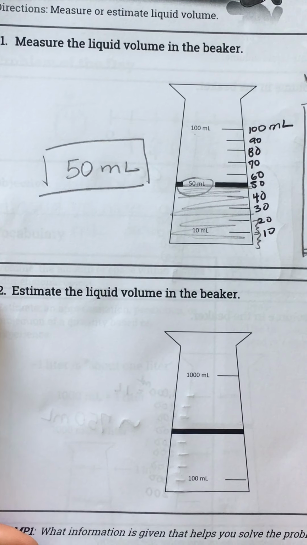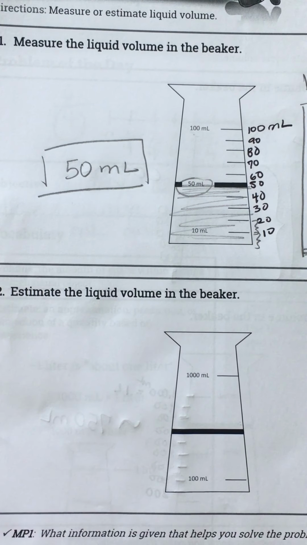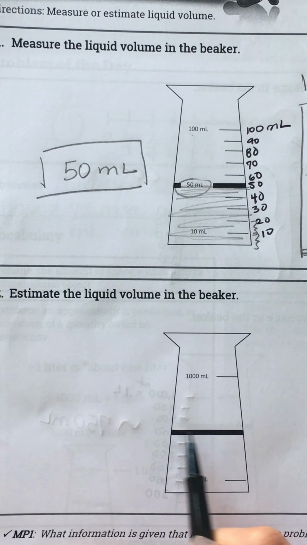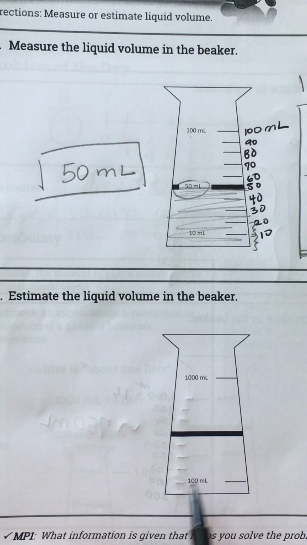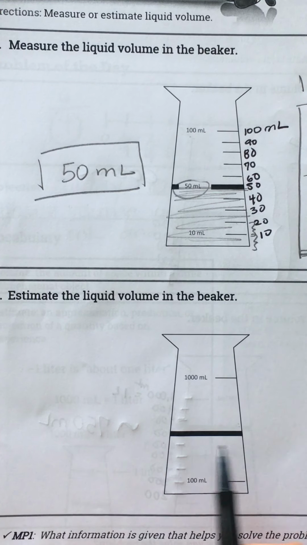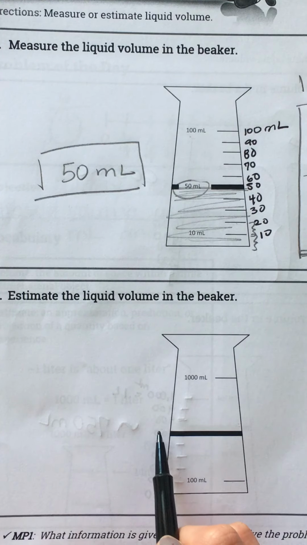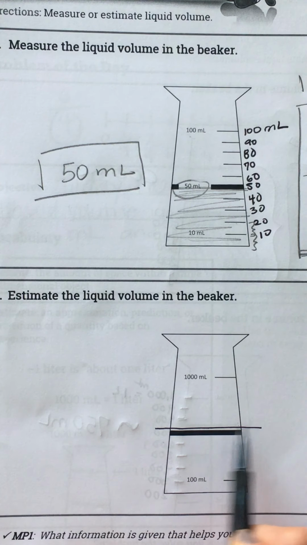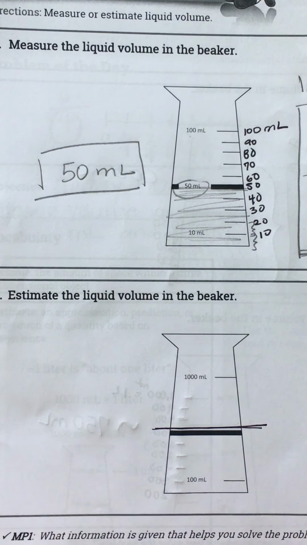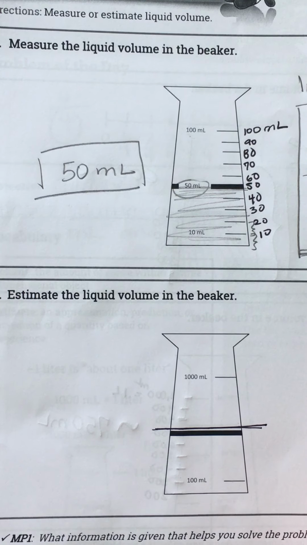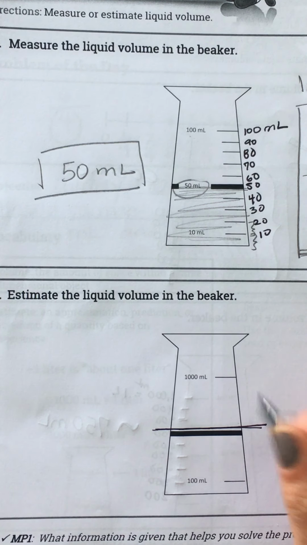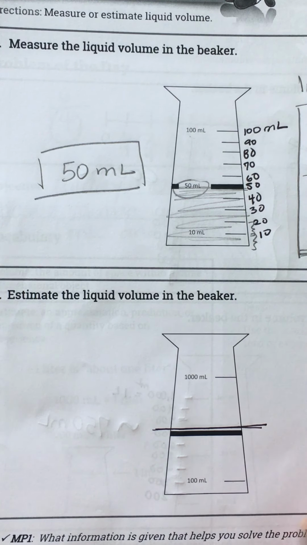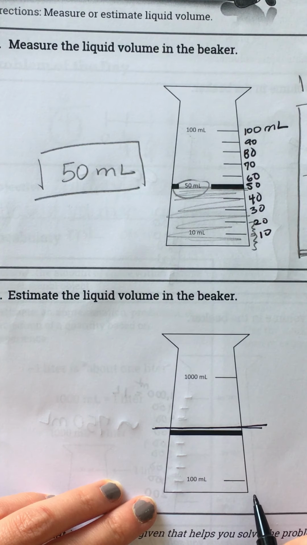And then last one, estimate the liquid volume of the beaker. So how can we do this? Well, I know that my halfway, so it's 100 milliliters to 1,000. This is a little bit less than halfway, I would say, but it's pretty close. Okay. And you have to also remember that we're starting at 0 as well.